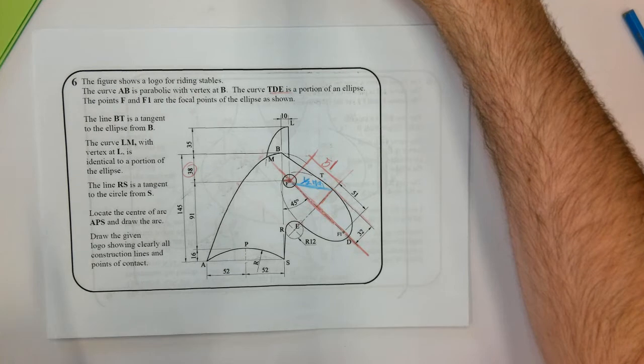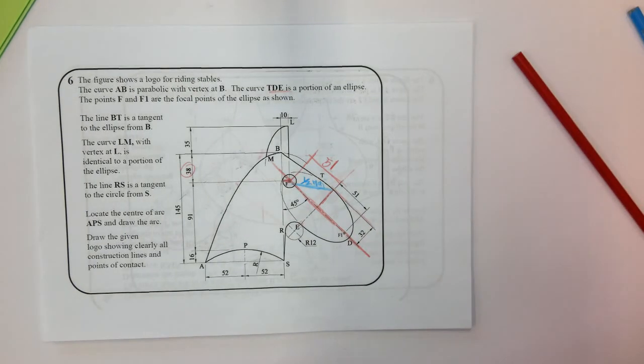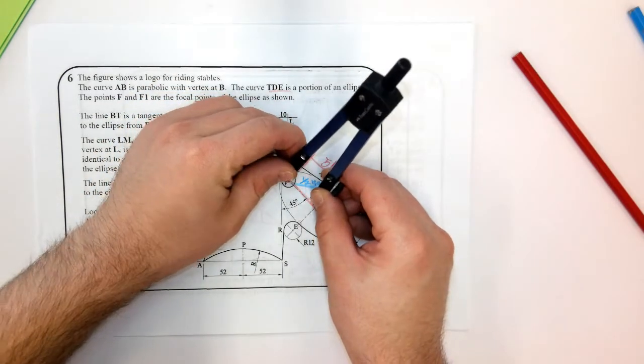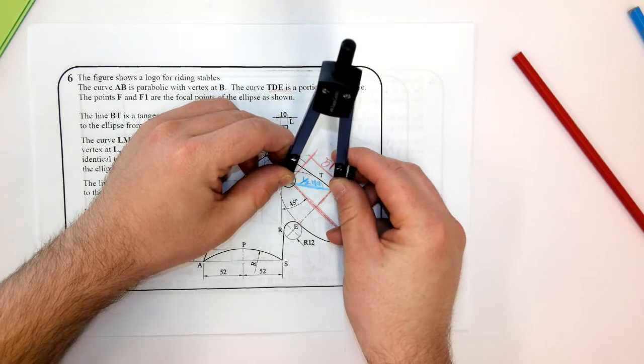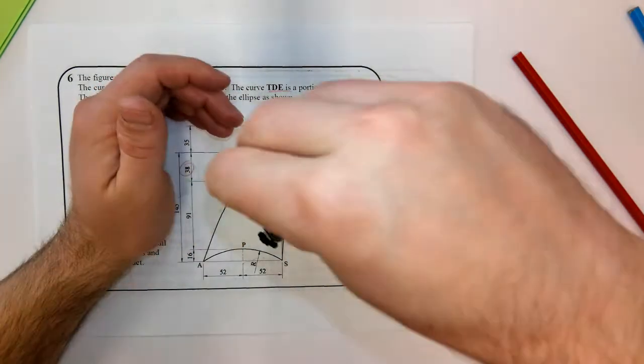Why can't I zoom? I don't know why I can't zoom anymore here. So if I take F to the top of the minor, that's equal to half the major, so I can swing that in.